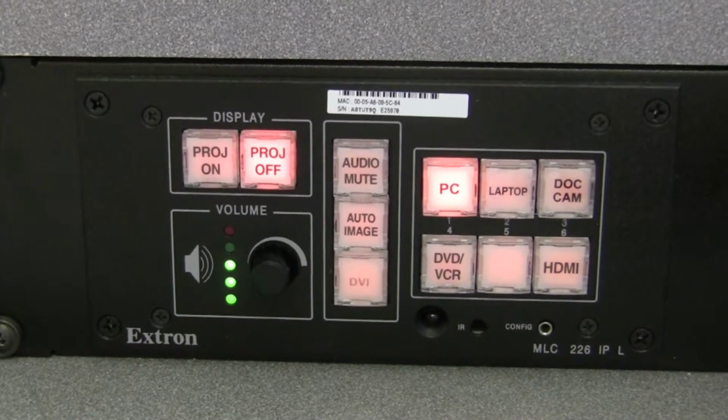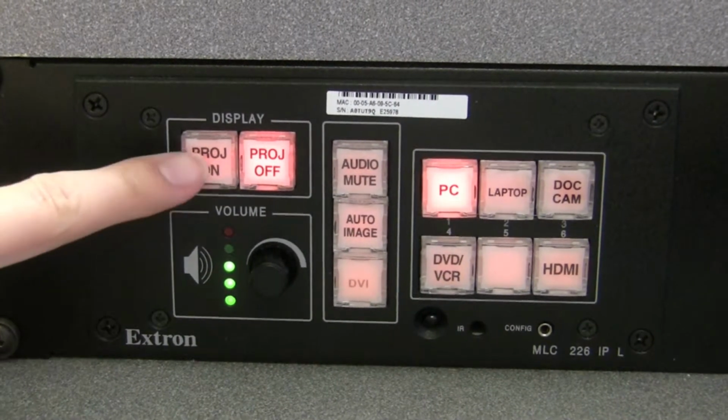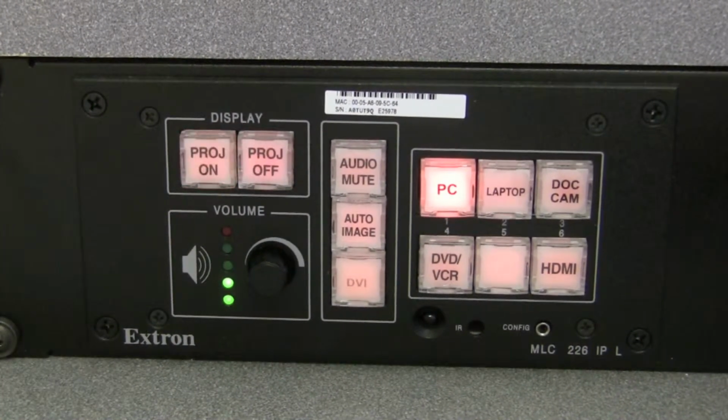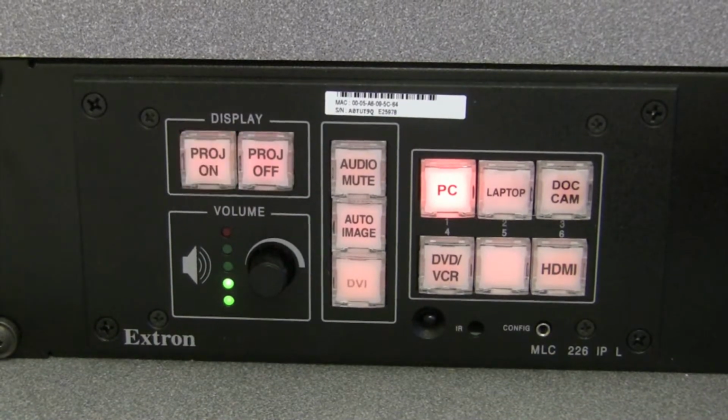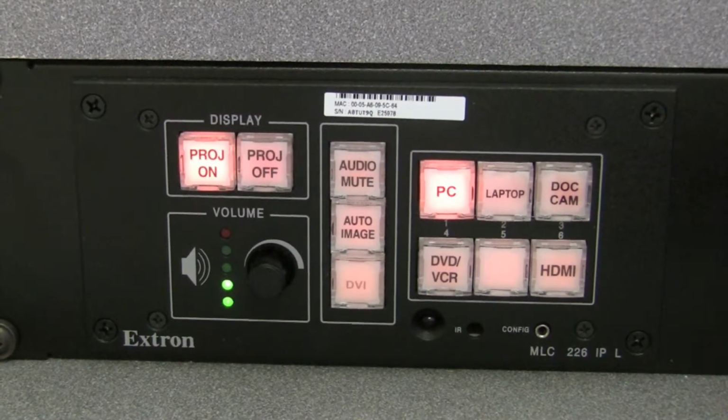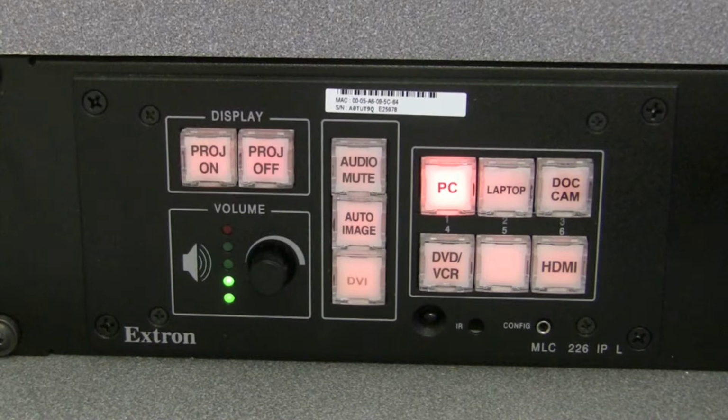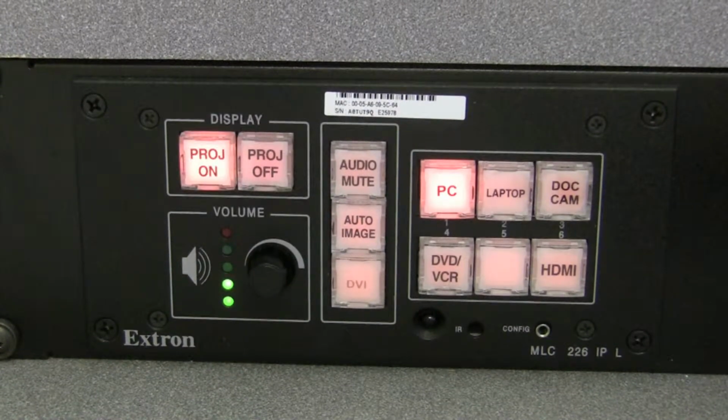To turn on the projector, press the Proj On button in the upper left-hand corner of the control panel. The Proj On button will begin to flash orange. This indicates that the projector is warming up. Wait until the button stops flashing before continuing.